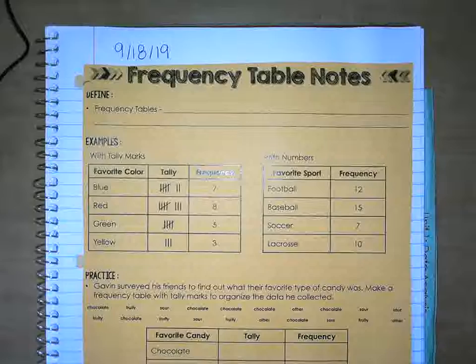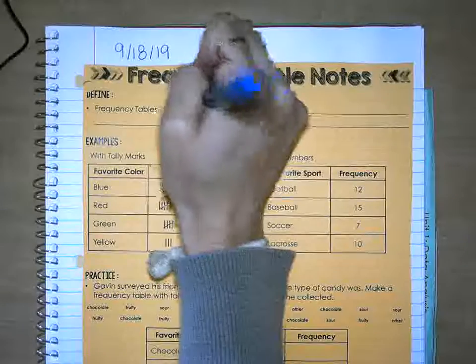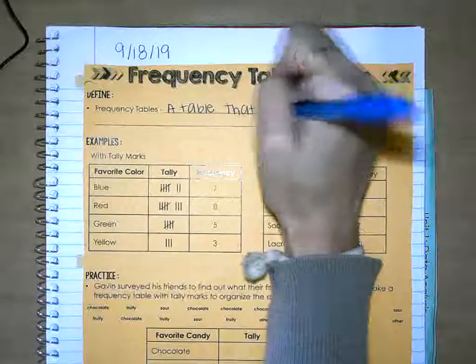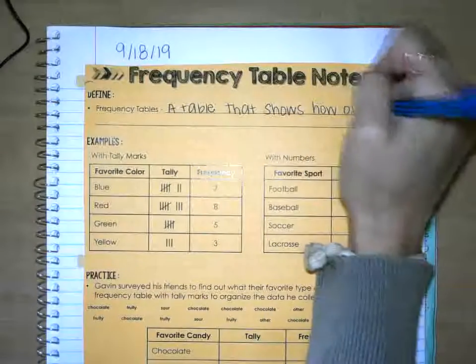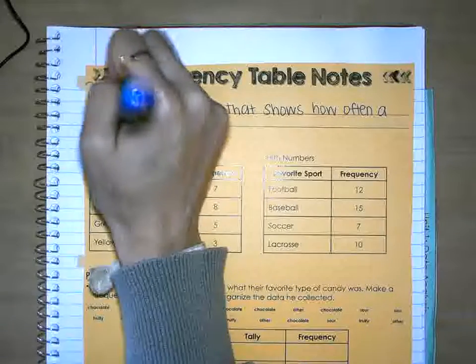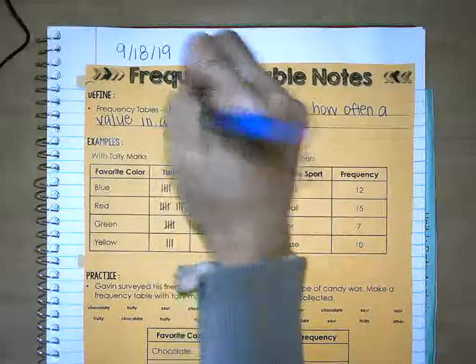Today we're going to be talking about frequency tables and histograms. So frequency tables are a table like you see below. It is a table that shows how often a value in a set of data occurs.